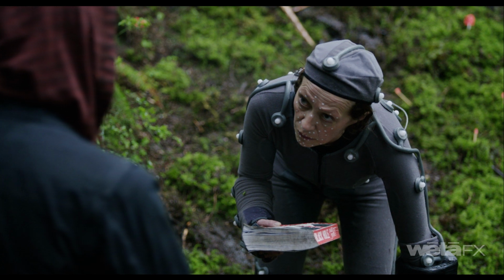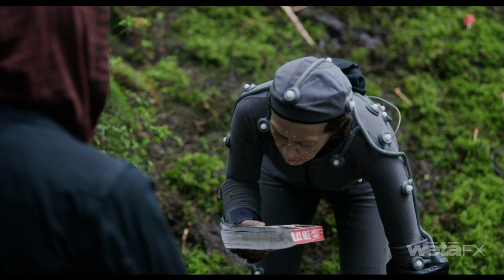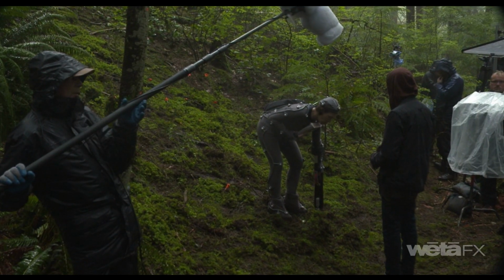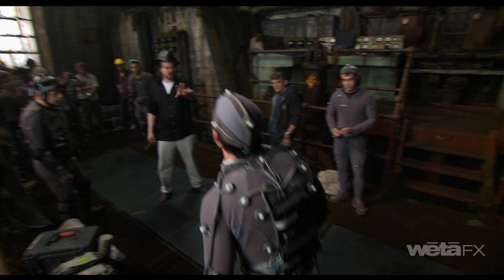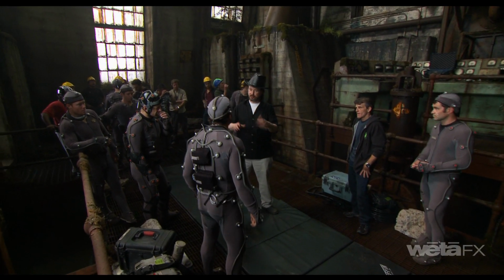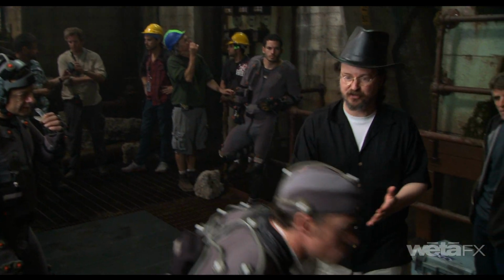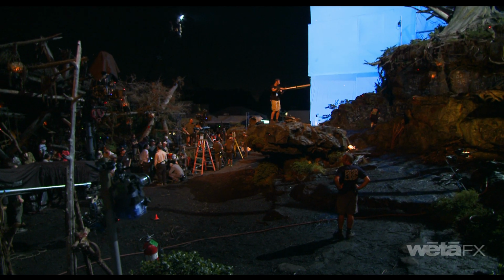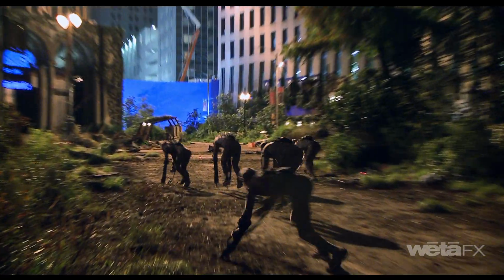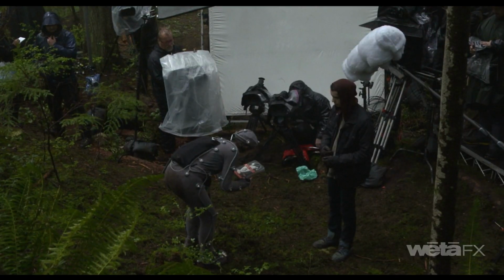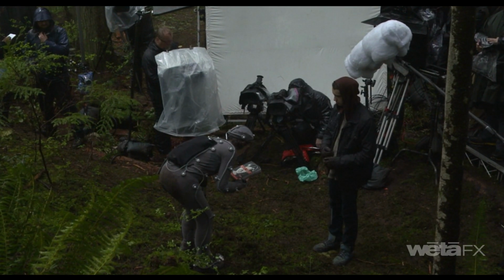The filmmakers cast talented actors to play the ape characters, and then they had them play the scene on set with the human characters. This meant that the director could shoot the movie in a traditional fashion, working with the actors on set to refine their performances and craft the scene. It also meant that the visual effects team had to invent more robust performance capture equipment that could work on set in extreme conditions like rain, sleet, and snow.